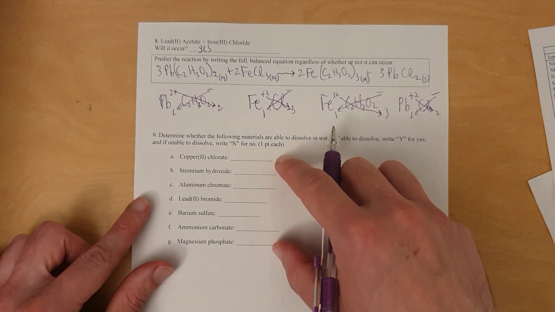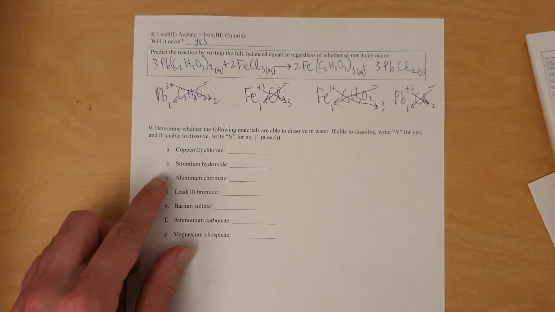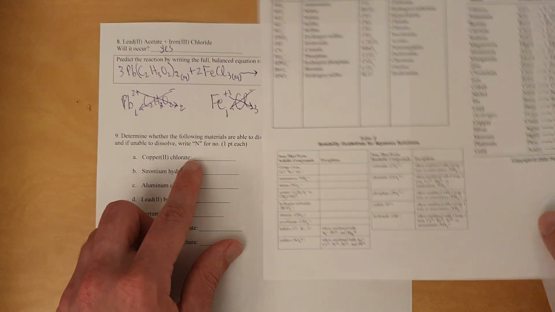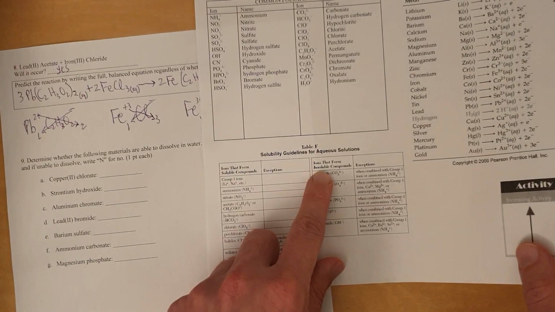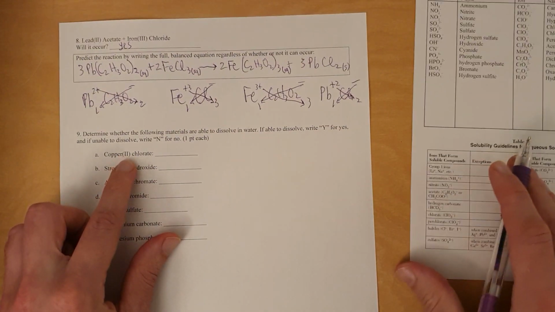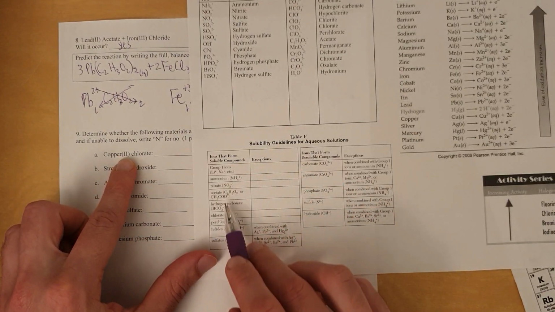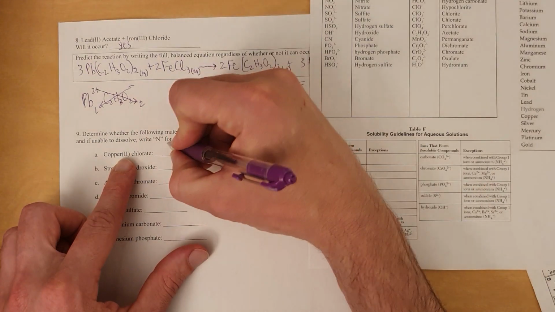Finally, these. This is just to check that people know how to do what we did here, which is read stuff off that chart to see if it's soluble or not. If it will dissolve in water, if it's soluble, you're going to put yes for dissolves. If it's not soluble, you're going to put N for does not dissolve. So will copper 2 chlorate dissolve? We find chlorate on here. Chlorate always dissolves with no exceptions, so we say yes.